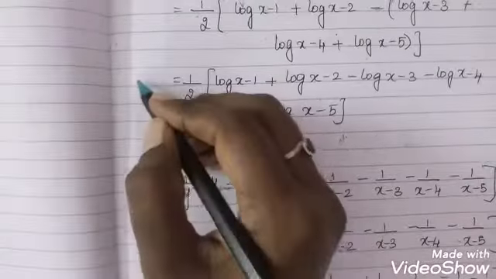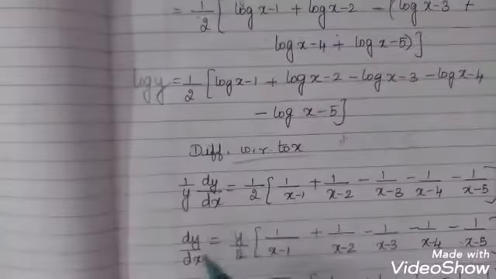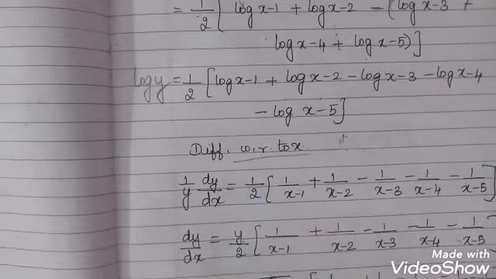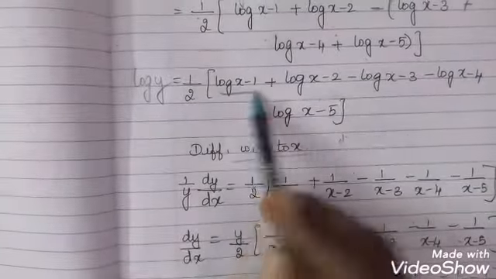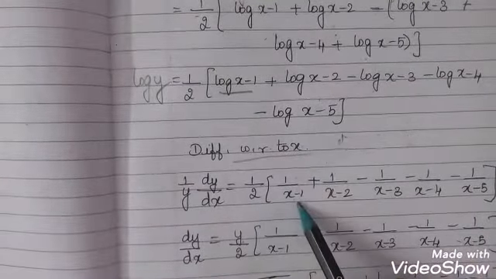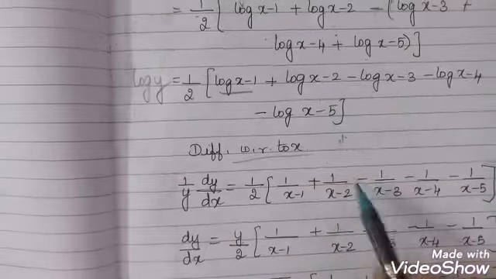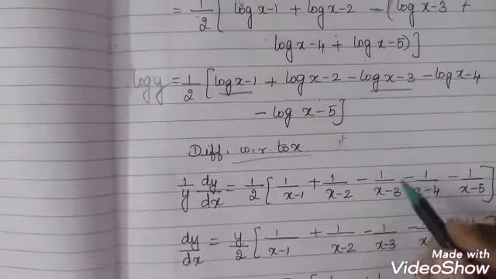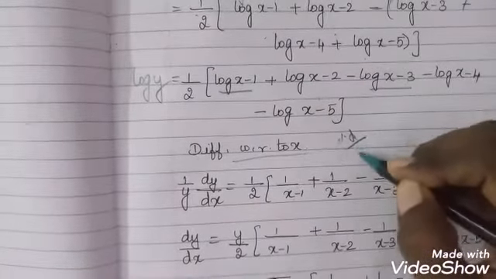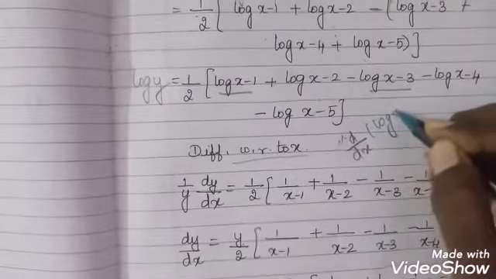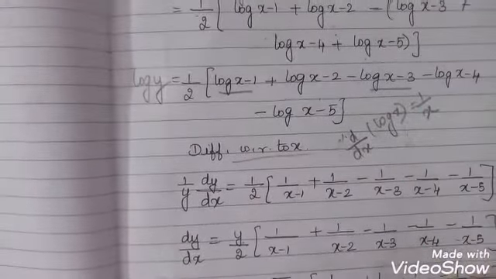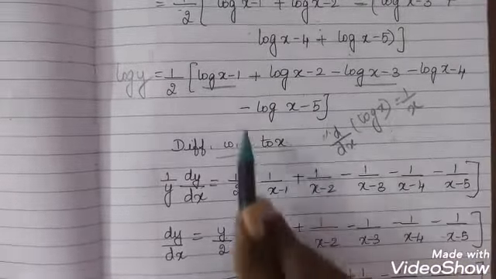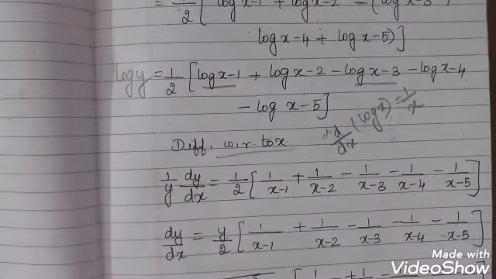Got it? Now we'll differentiate it with respect to x. When I differentiate the left hand side, what have you got here? It's log y. When you differentiate it, you will have 1 by y into dy by dx equal to 1 by 2 into differentiation of log (x minus 1). What will you have? 1 by (x minus 1) plus, okay, log of (x minus 2), you will get 1 by (x minus 2) minus differentiation of log of (x minus 3). What is it? 1 by (x minus 3). What is the formula you have here? Differentiation of log x is equal to 1 by x. Got it? So it's 1 by (x minus 3) minus 1 by (x minus 4) minus 1 by (x minus 5). This is what you have here.